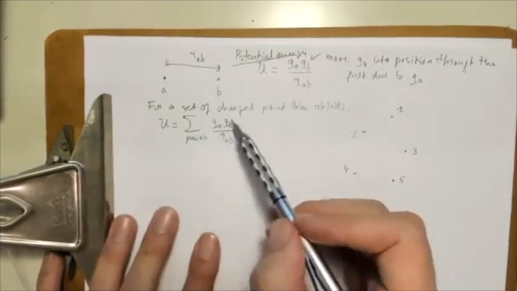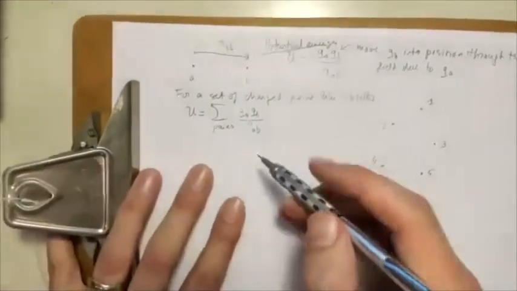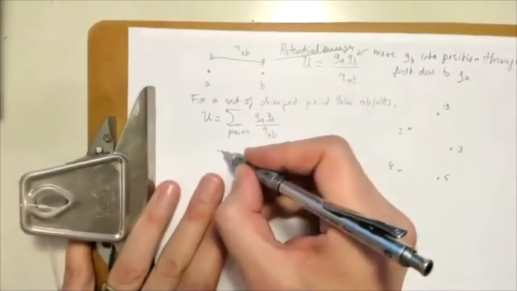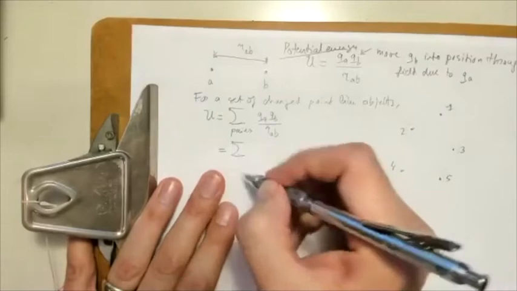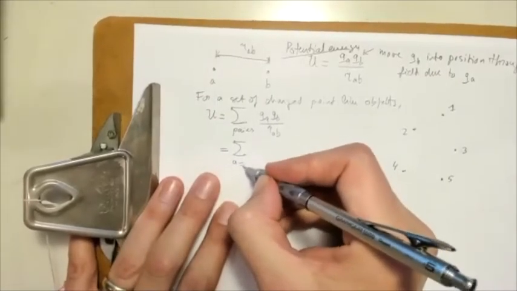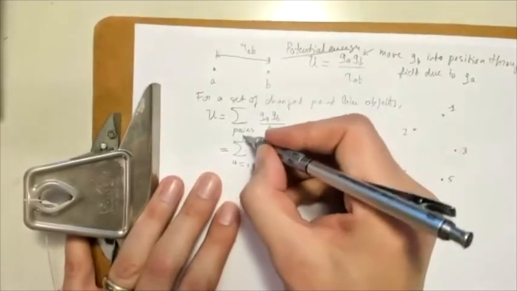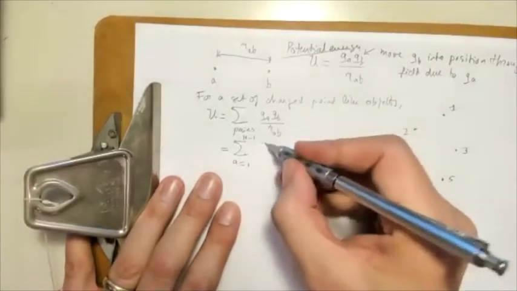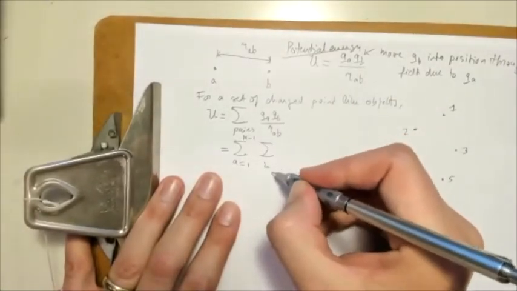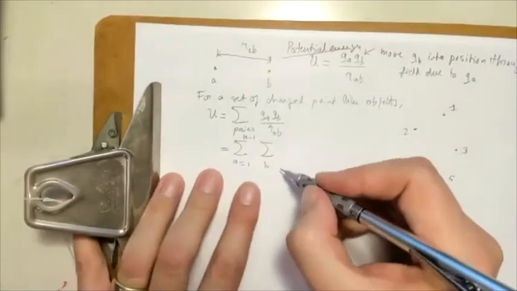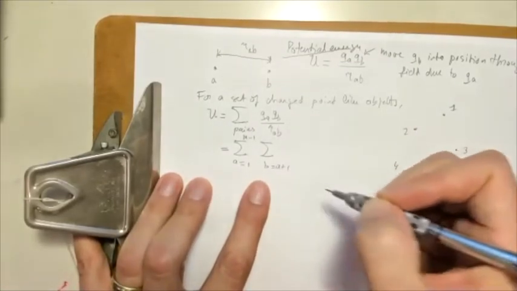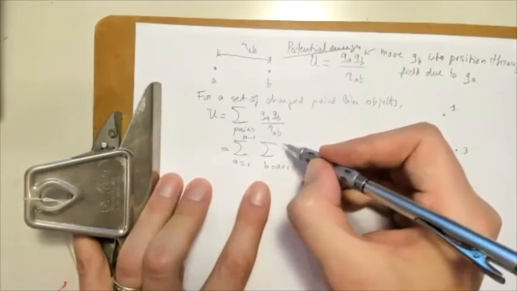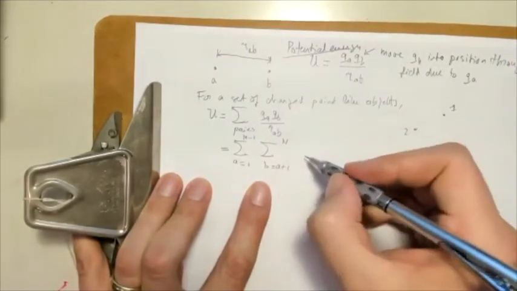Okay, so a sum of pairs here is actually two sums, right? So it's a sum of, let's call it A from 1 through n minus 1, and then another counter B that goes from A plus 1 to n. I think I got that right.